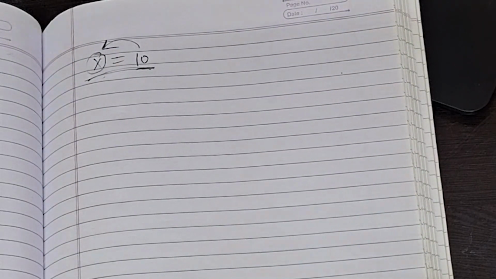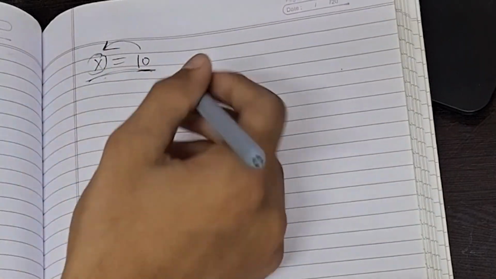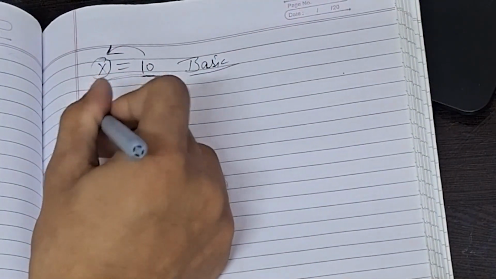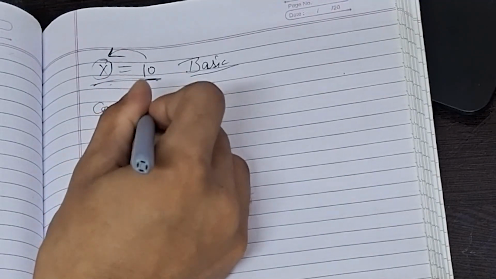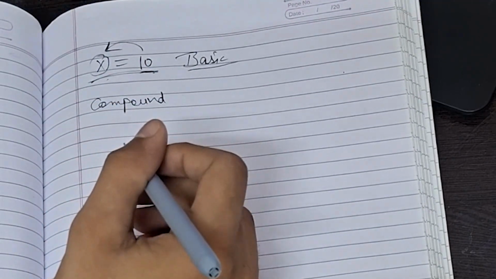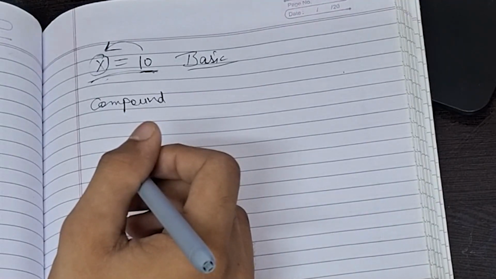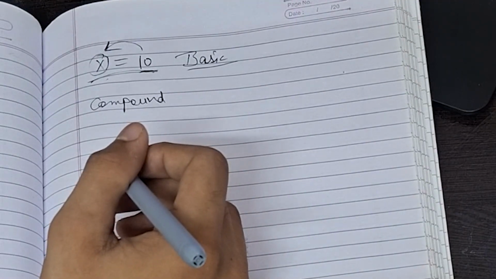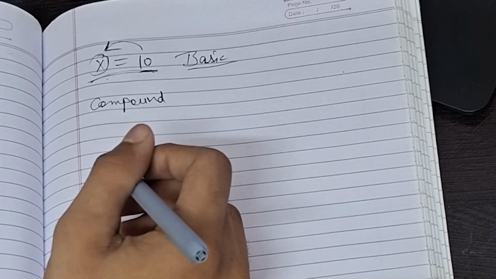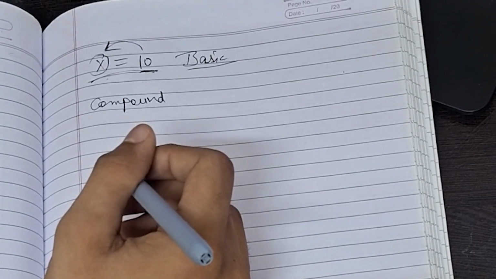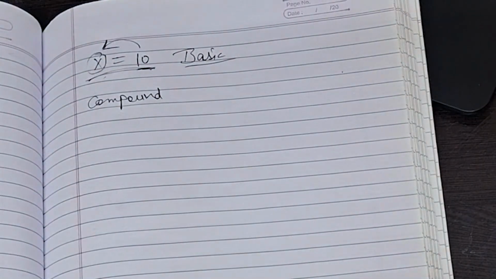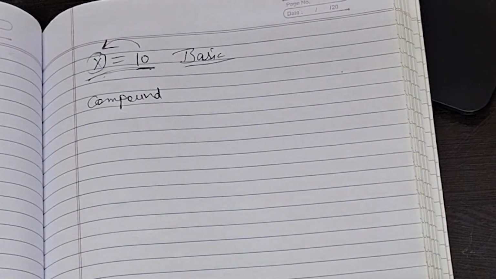Now we have compound assignment also. This is the basic one, this is basic assignment. In compound assignment, we do calculations while doing the assignment. We perform two things at a time. So what does compound assignment mean? We will do two operations.